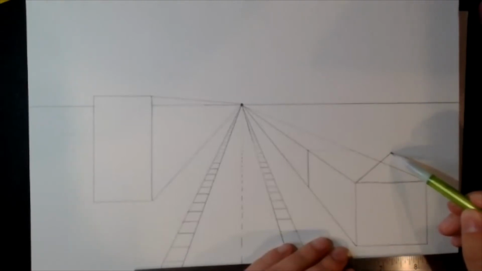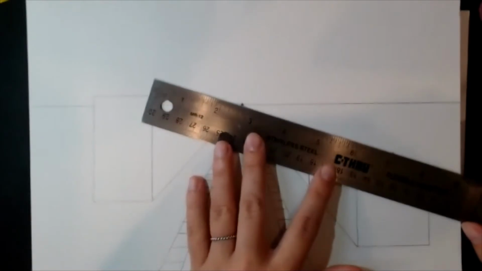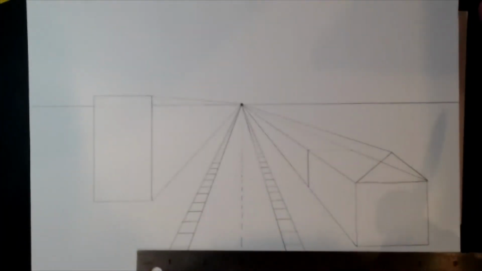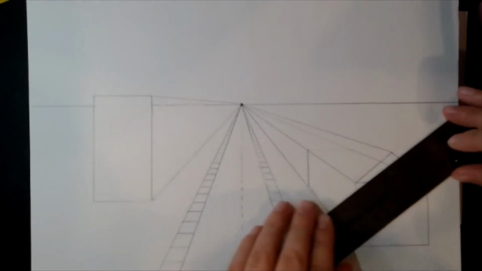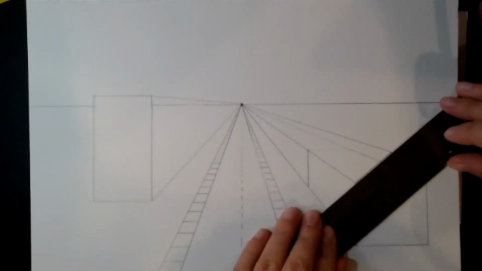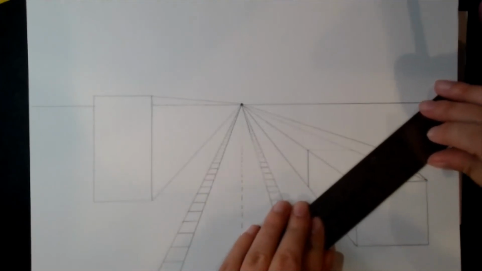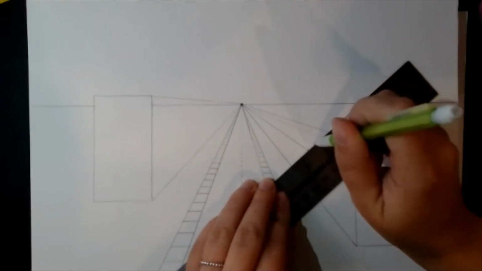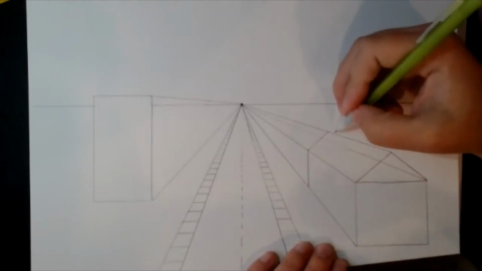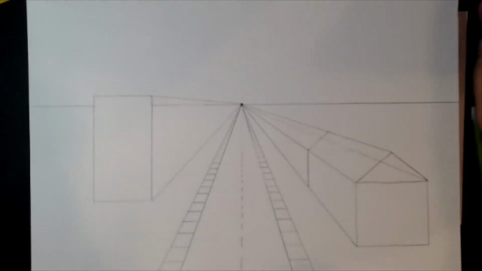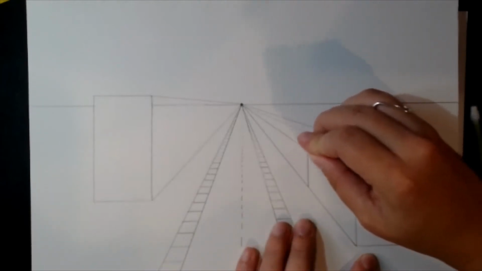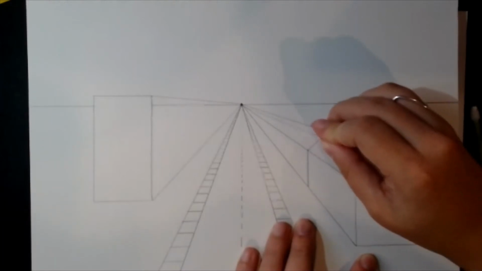And then what I'm going to do is connect this top corner to my vanishing point. So I'm basically creating a triangular prism on top of my building. The last thing I need is to create this vertical line, or diagonal line, to close off my roof, and that's going to connect to the wall that I just drew back here. So now I have a roof. To make that look a little more solid, I can erase these lines because I don't need them anymore, because my roof will be solid.